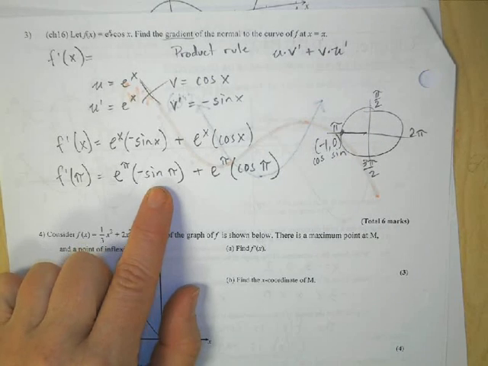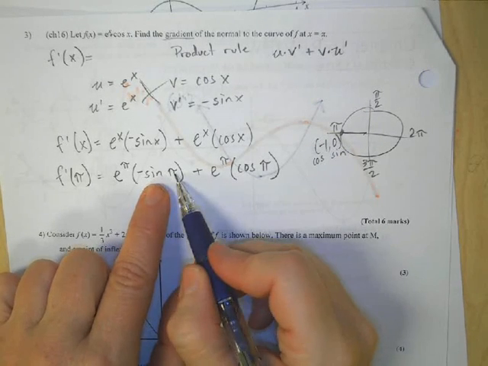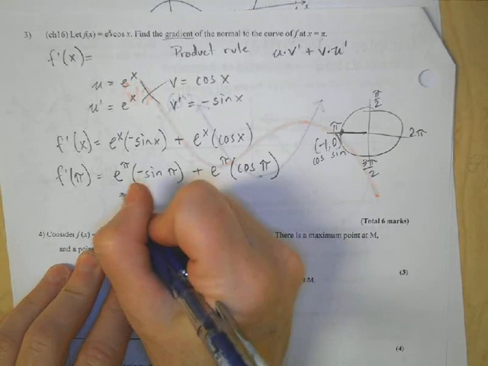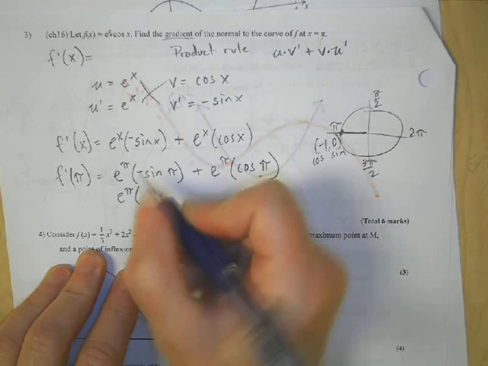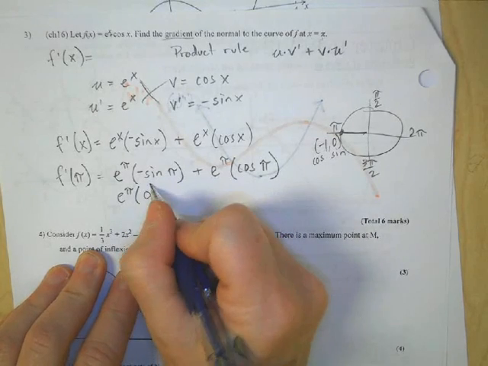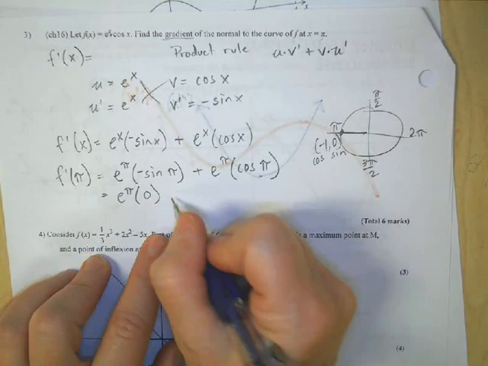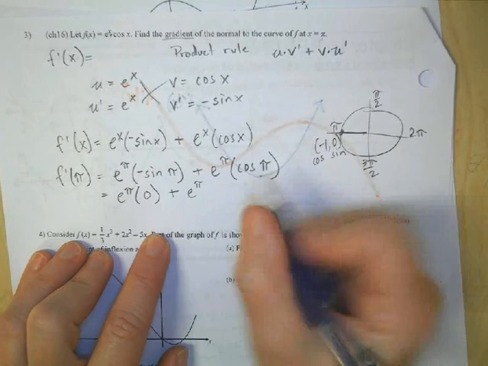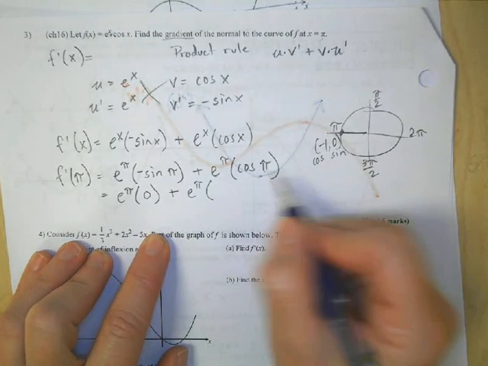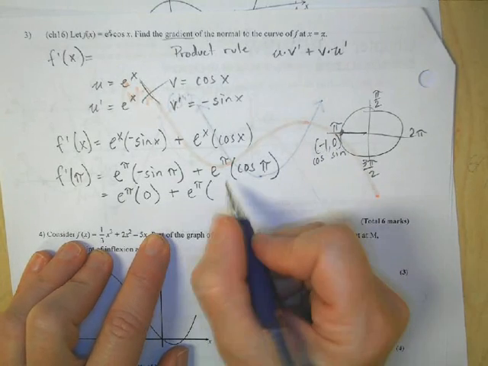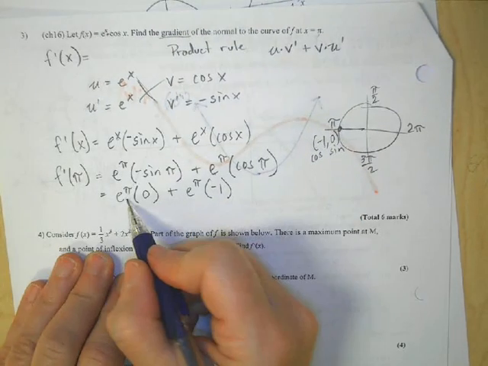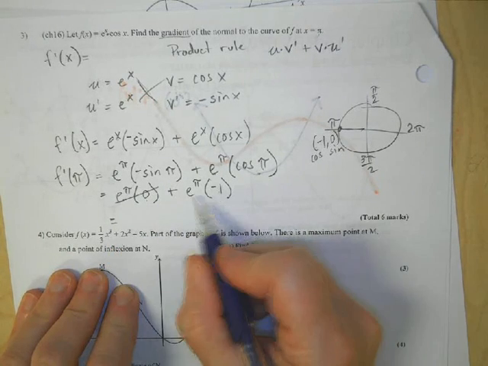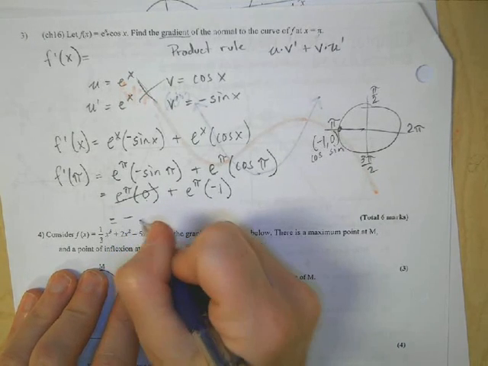So sine of pi is 0. So I get e to the pi times negative 1 times 0. Well, that's still just 0. And then over here I get e to the pi times cosine of pi. Cosine of pi is negative 1. Anything times 0 just goes away, so that's gone. So I'm left with negative 1 times e to the pi, so negative e to the pi.